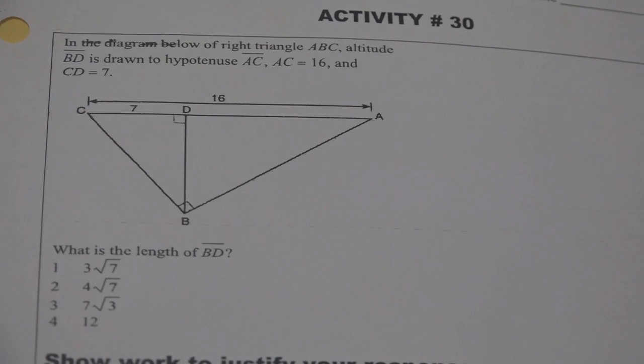Okay, so welcome to this. We're gonna do a couple of activities right now, and we're gonna justify our response by doing claims, evidence, and all that. So let's see now.